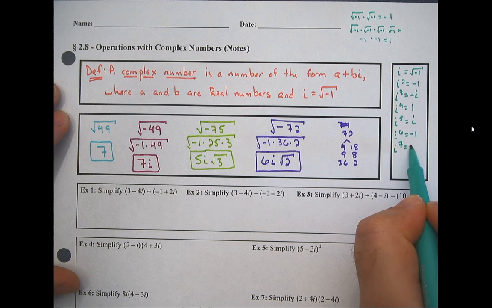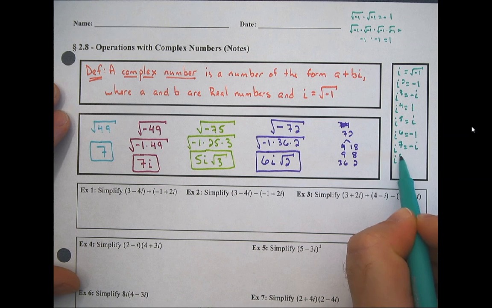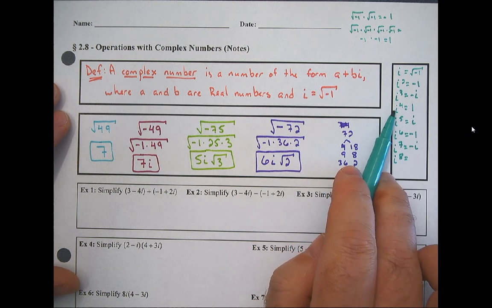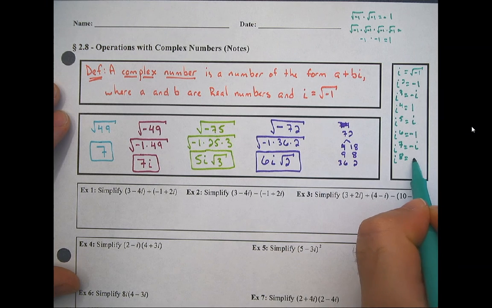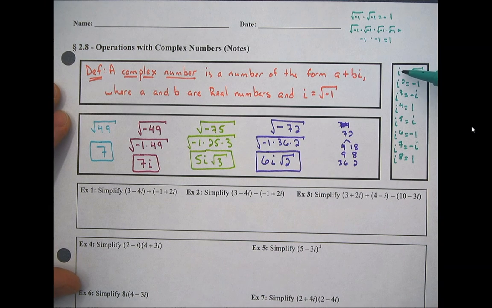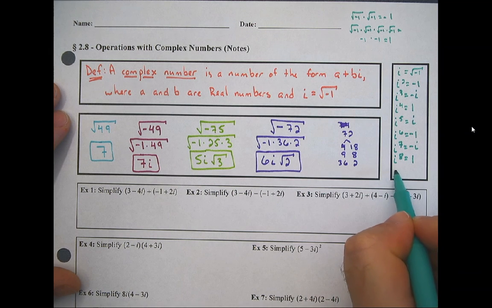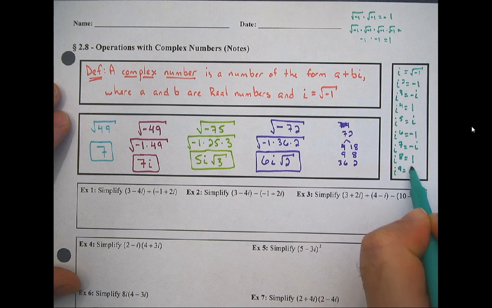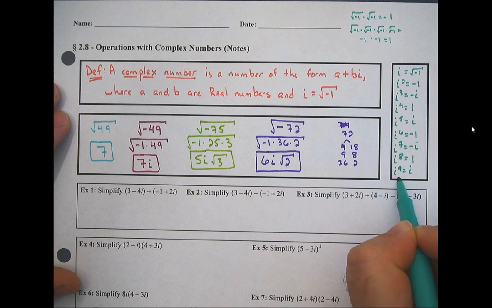So that would be negative i. i to the eighth would be i to the fourth times i to the fourth. So 1 times 1 is 1. Look at this pattern. So i is i. Then it goes negative 1, negative i, 1. i, negative 1, negative i, 1. Guess what i to the ninth is? i, and so on.